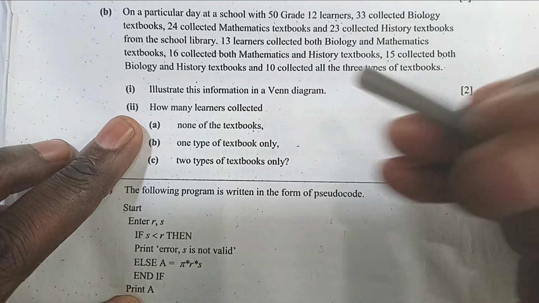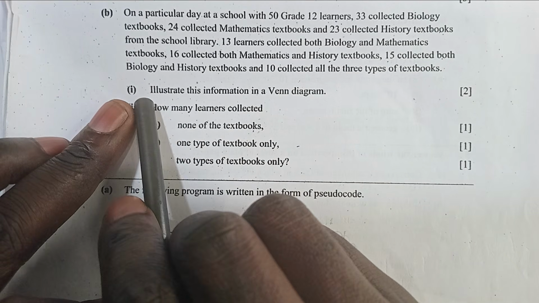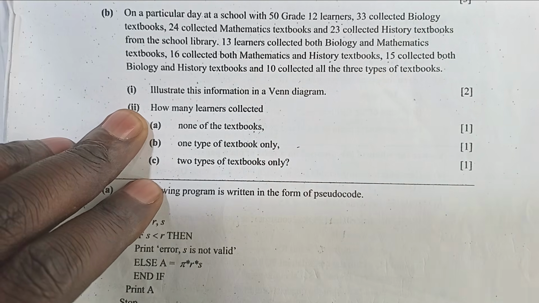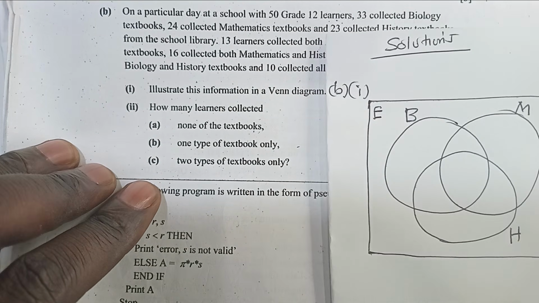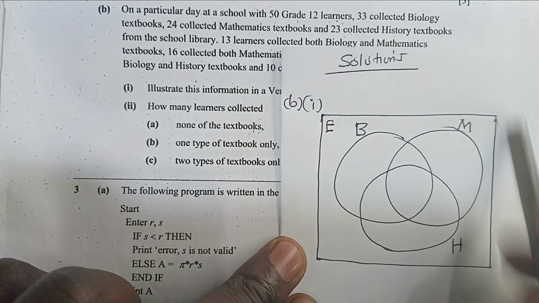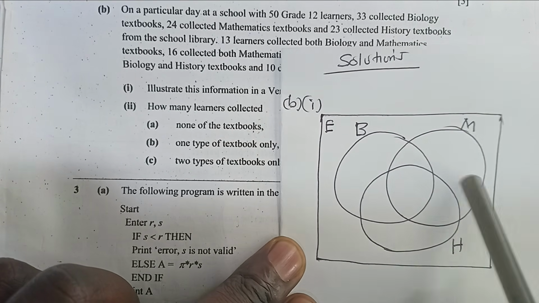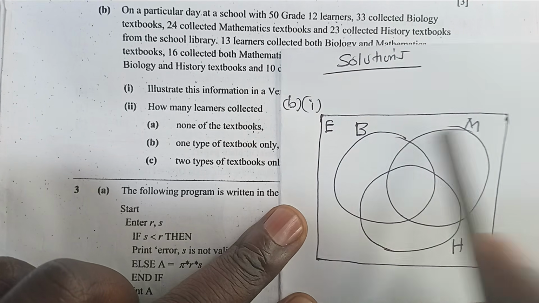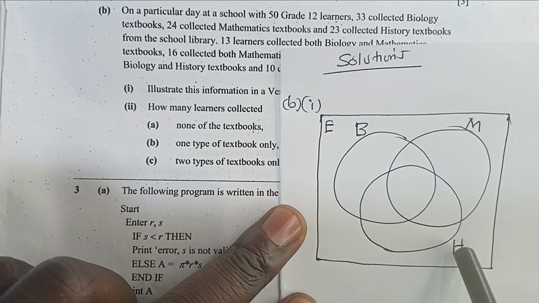Because we want to illustrate this information in a Venn diagram, we are going to draw the Venn diagram involving these subjects: biology, mathematics, and history.